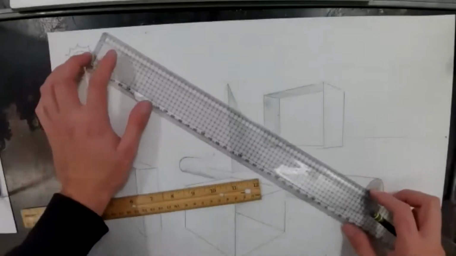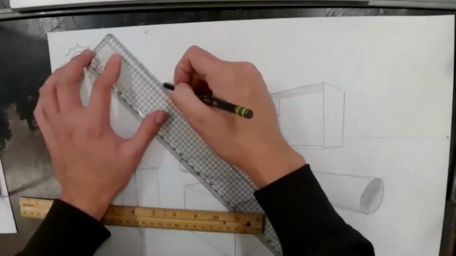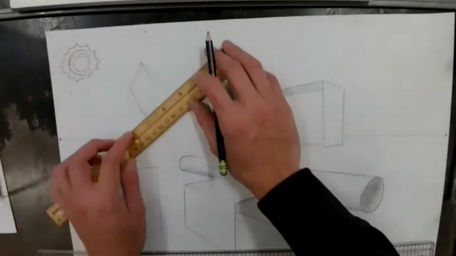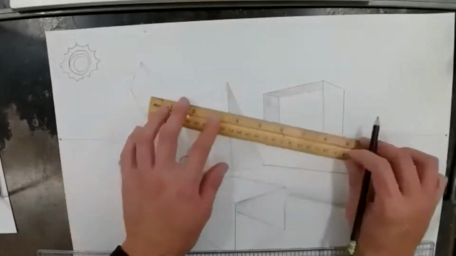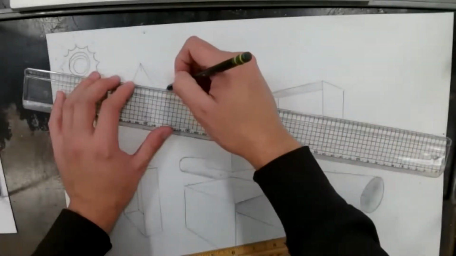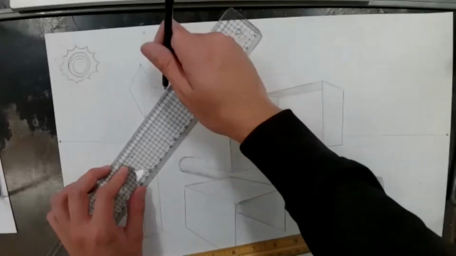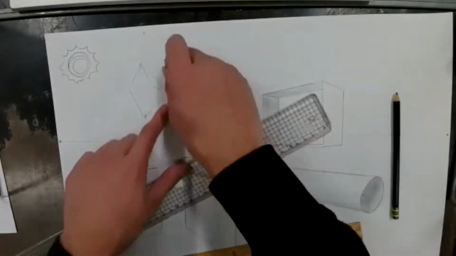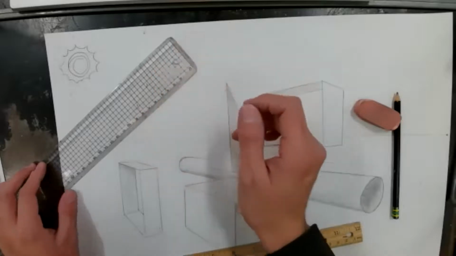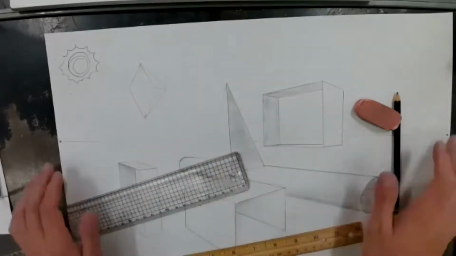I'm figuring it out. Diamonds don't really work for a 2-point perspective.